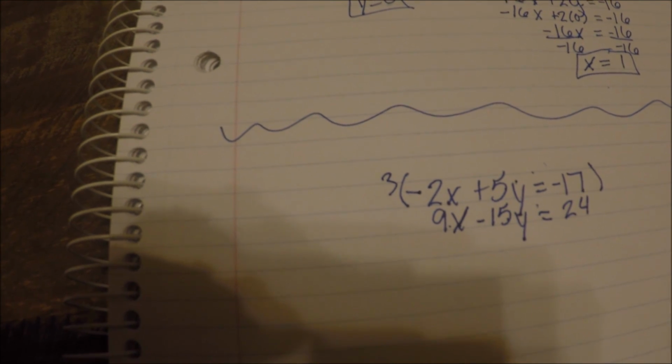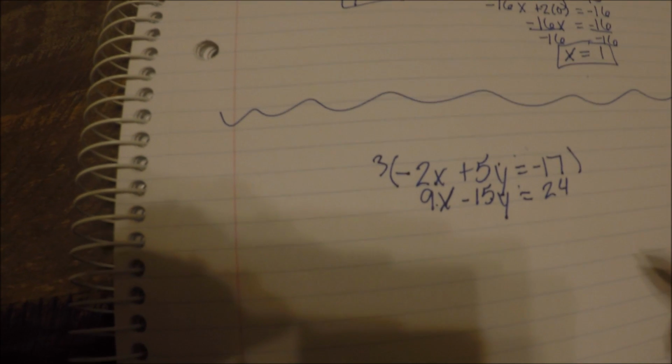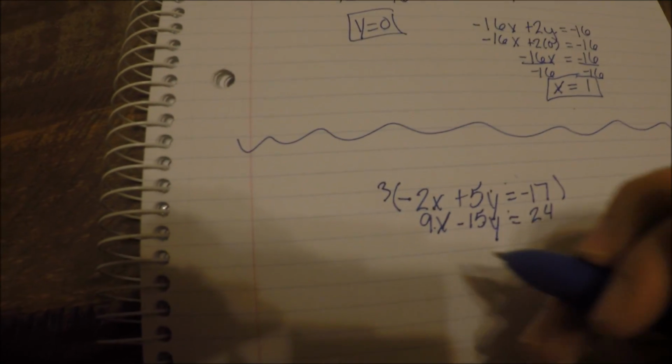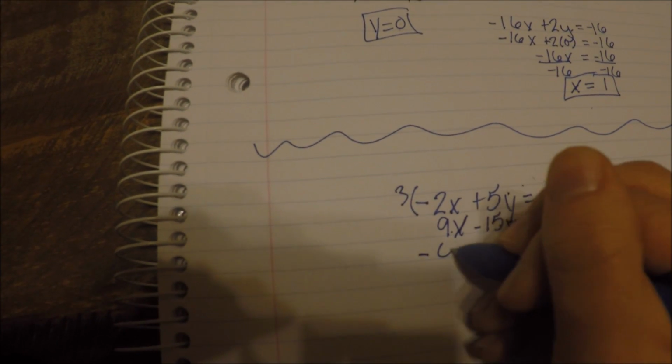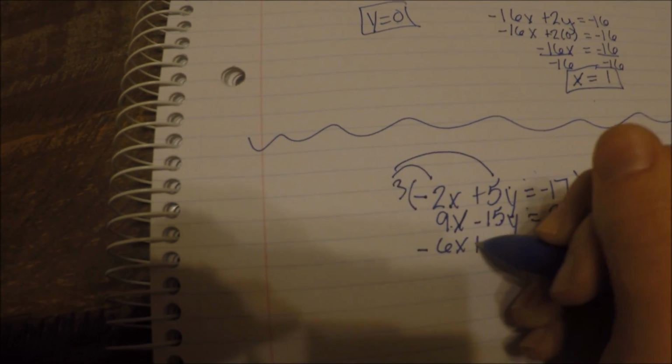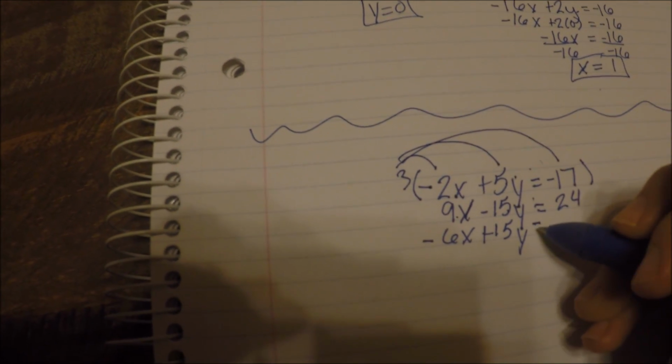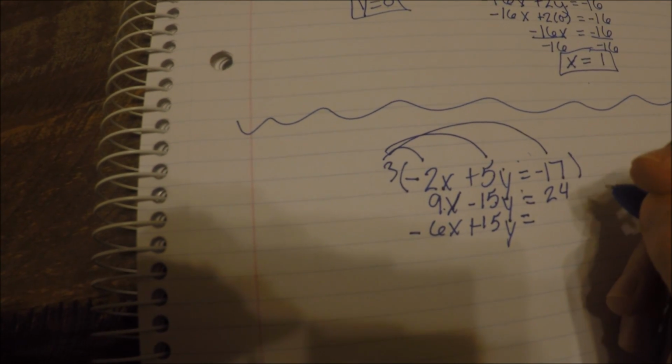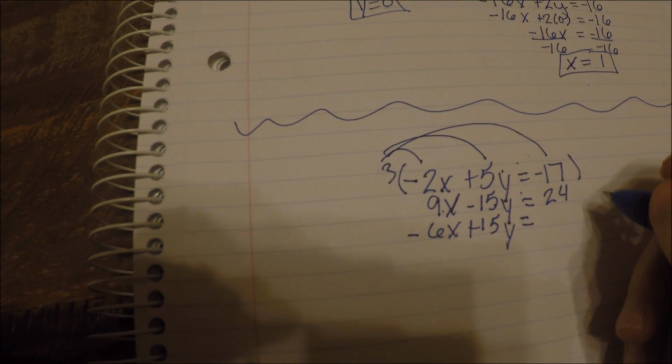What will our new equation be once we multiply that out? After we multiply that out, we get negative 6x plus 15y equals negative 51.